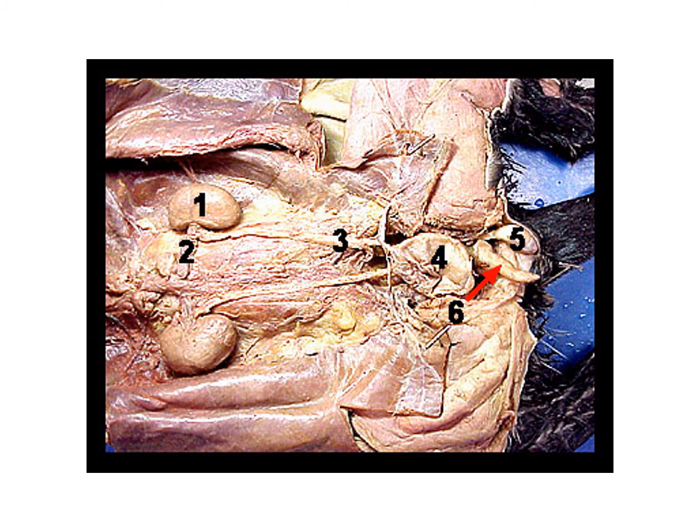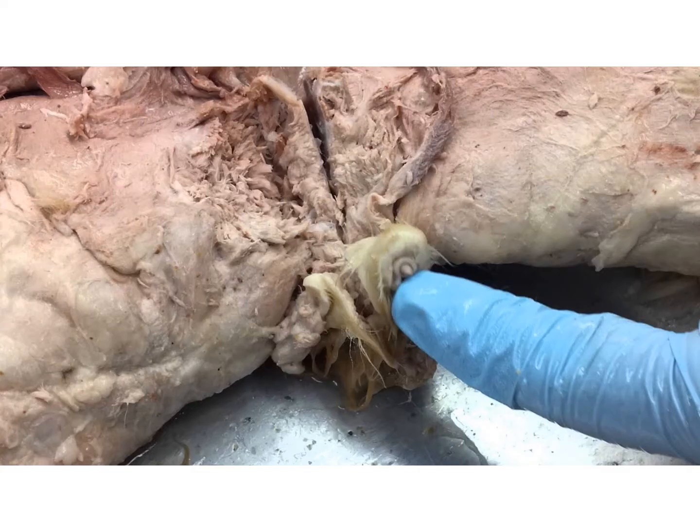Number 5 would be the cat's testis. And structure 6 would be the cat's penis. The penis has been removed from all the fur. I'll show you another picture in a moment where the fur has not been removed. Right there. So that would be the tip of the cat's penis.